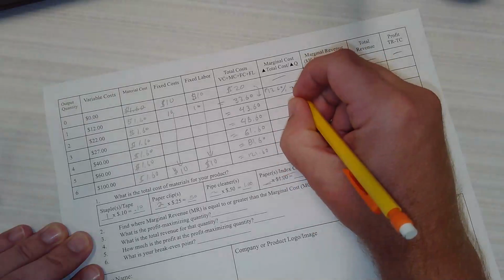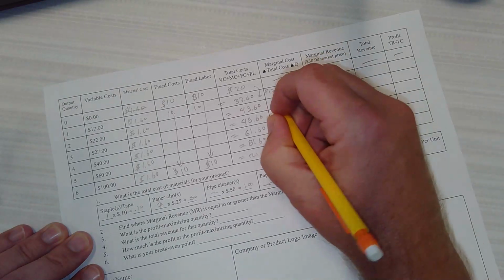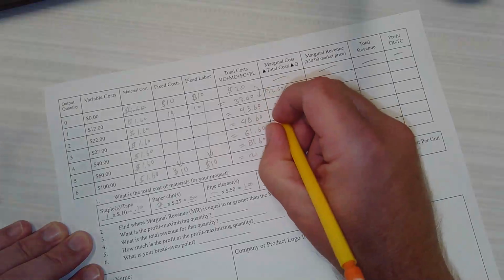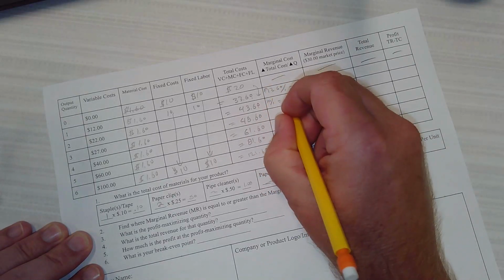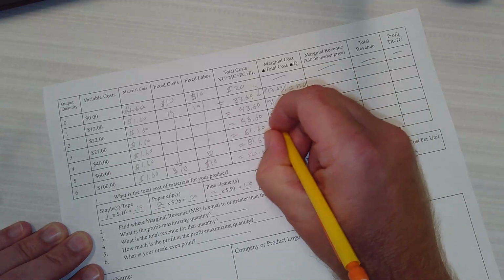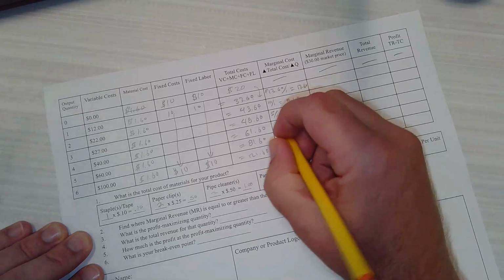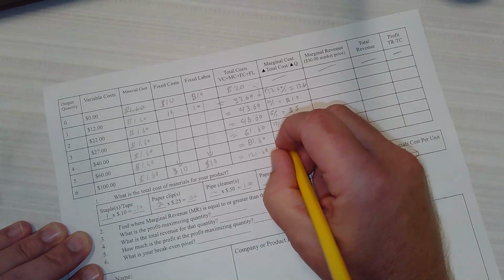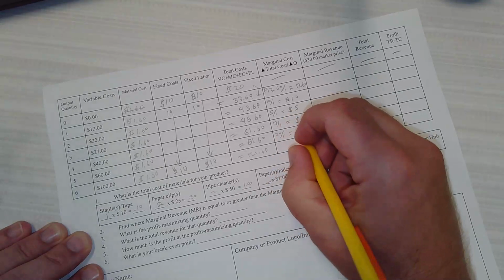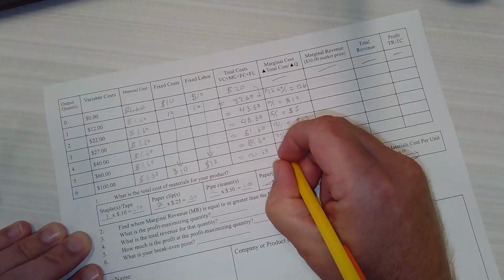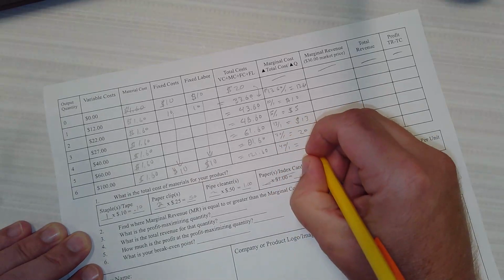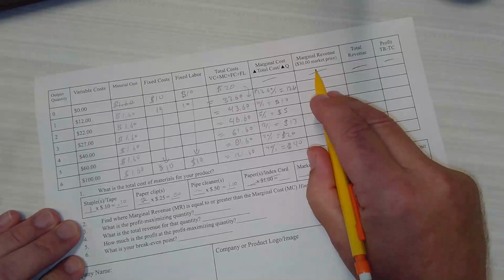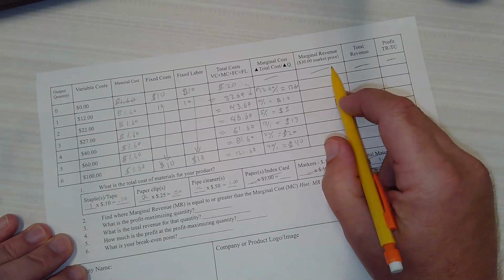Divided by 1 equals 13.60. So I'm going to do that the whole way, just subtracting this one from that one, subtract this one from that one, and you do that all the way down. I know that one's 10. That one's 5. And the last one is 40.